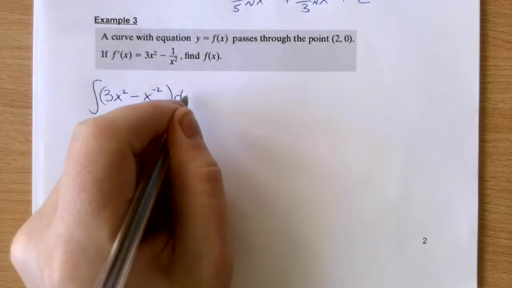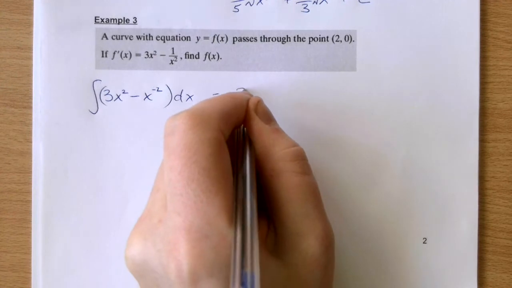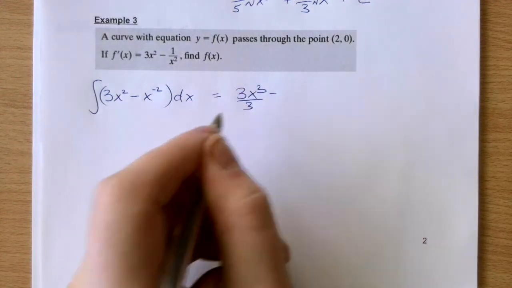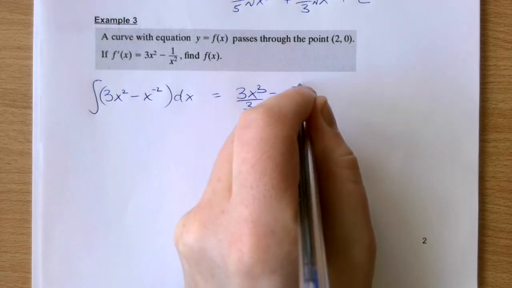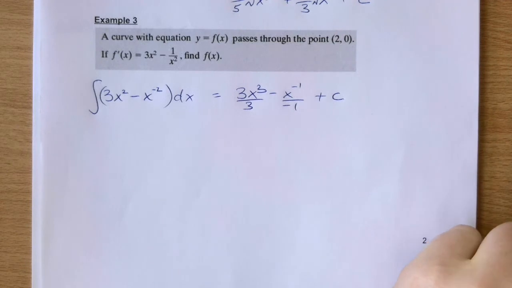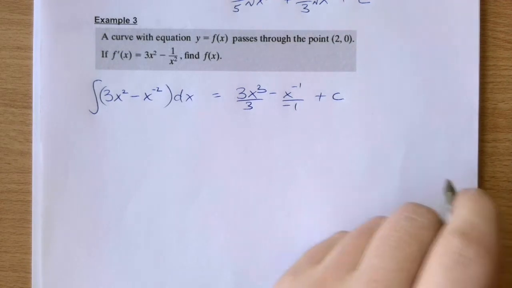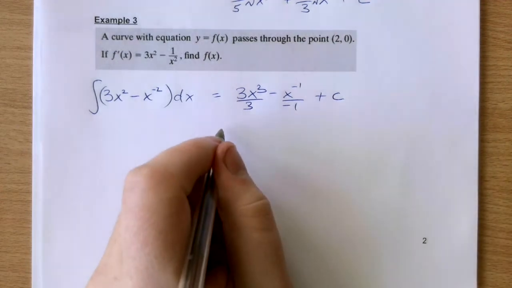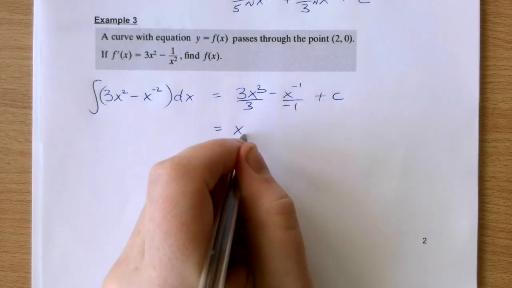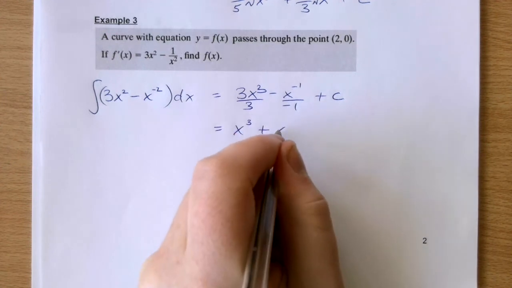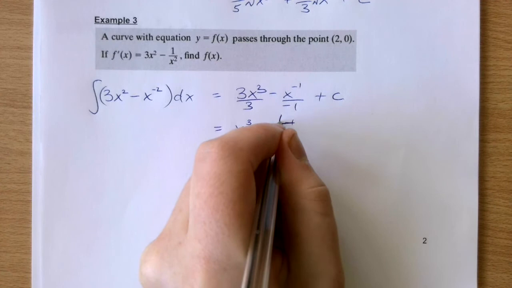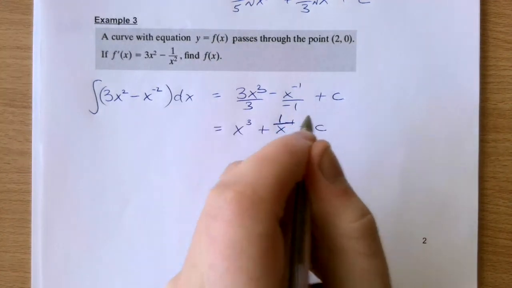dx. So we will integrate it first, which is equal to 3x cubed over 3. Then the next one is minus x to the power of minus 1 over minus 1, and then plus c. Now then we're going to simplify this down. It's x cubed plus x to the power of minus 1, or we can actually even write it as 1 over x, and then plus c.